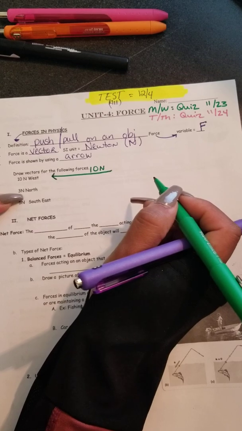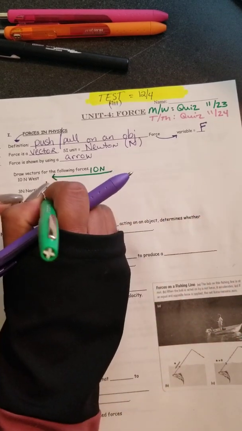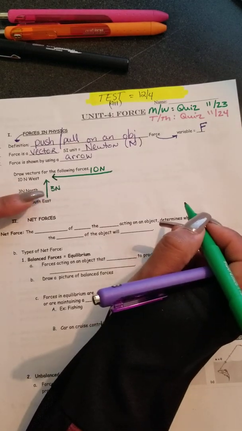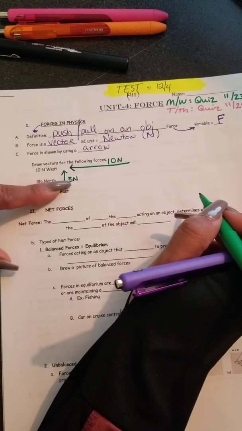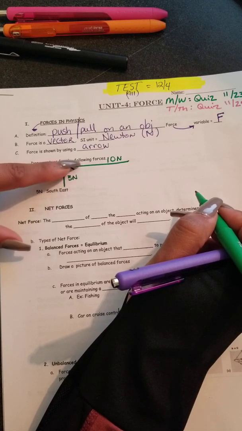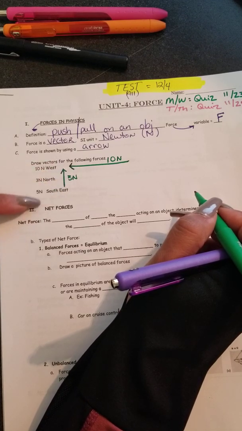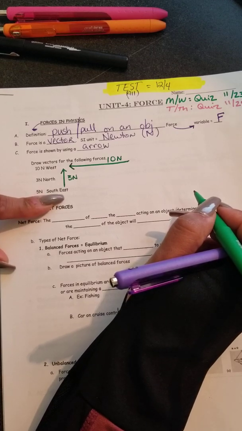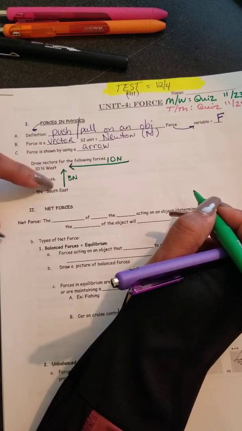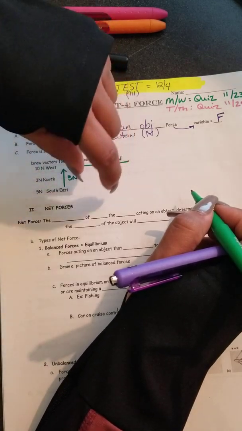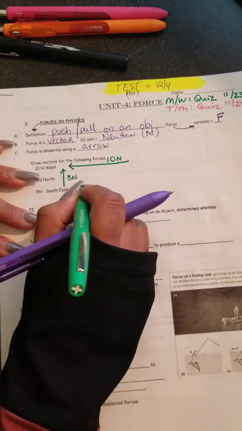3 newtons north. Remember, my arrow size needs to correlate with the magnitude. So a 3 Newton arrow must be smaller than a 2 Newton arrow. Okay, and then 5 newtons southeast. My 5 Newton arrow should be bigger than my 3, but half of my 10. So about this big. Okay, southeast.